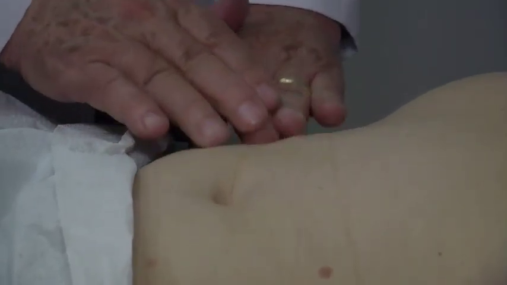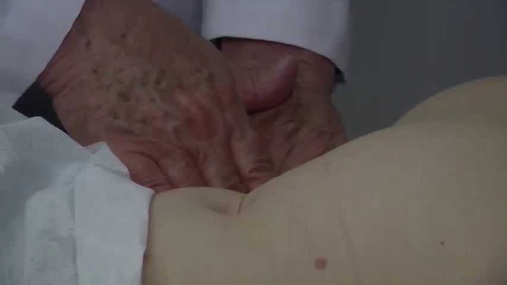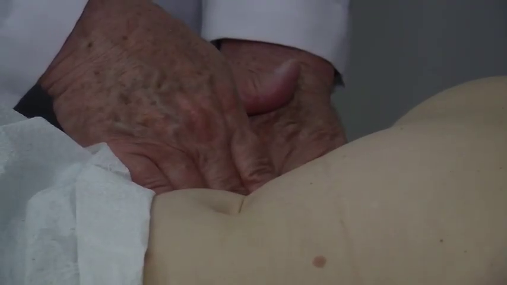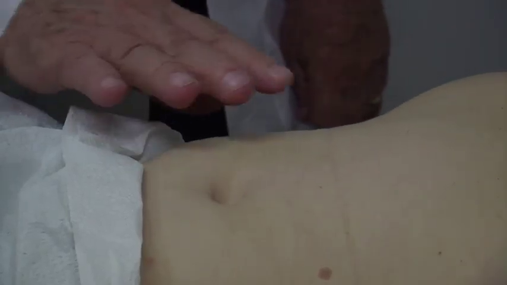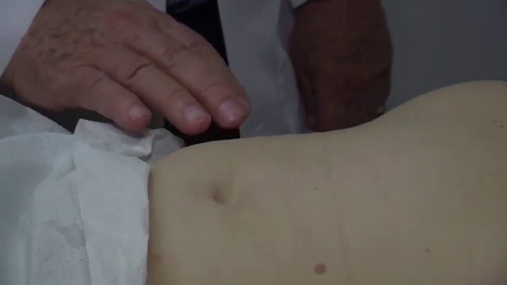I would say, let's say you're tender in this spot. I would go over that spot, and then I would say, now, that might be a little bit tender, but now I'm going to let go all of a sudden, and you tell me if the tenderness is more. And if it was, then I would help decide it. That's called a peritoneal sign. That will help me decide.